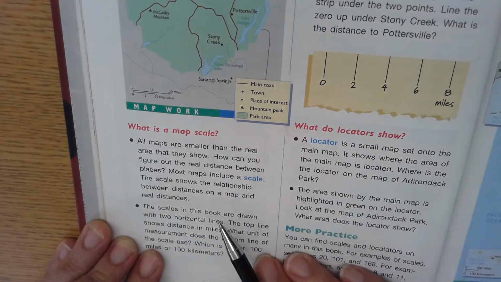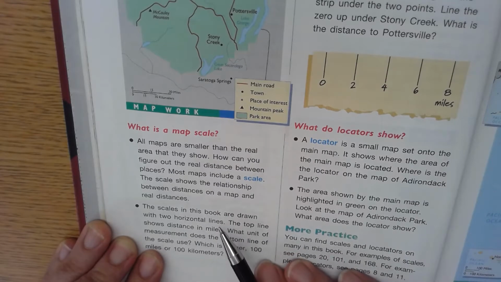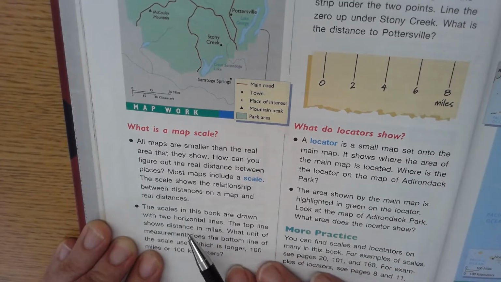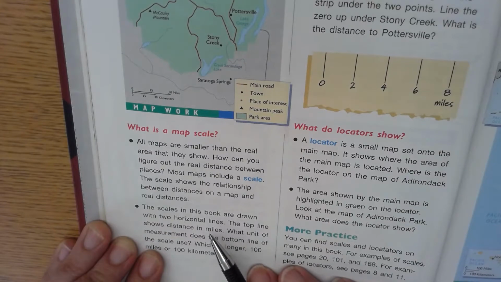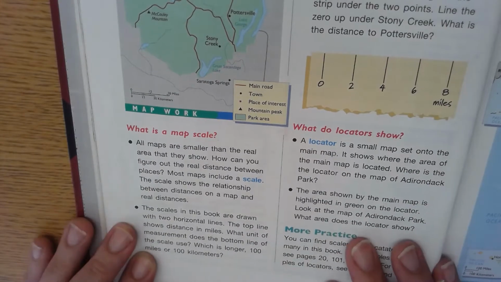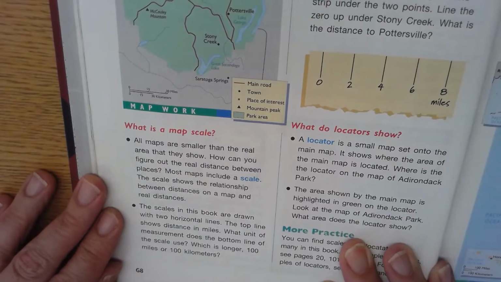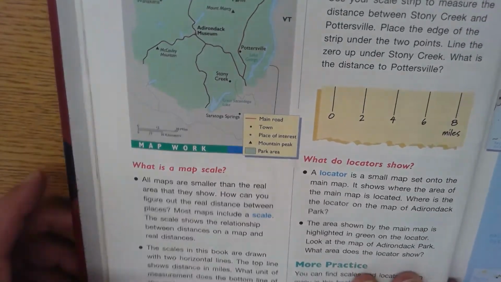The scales in this book are drawn in two horizontal lines. The top line shows distance in miles. What unit of measurement does the bottom line of the scale use? So I don't know if you can see that.